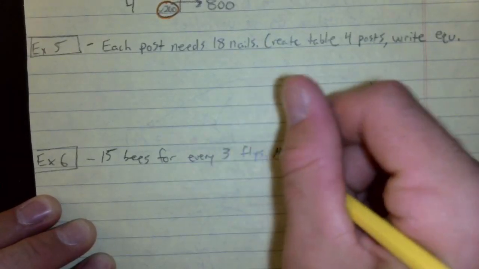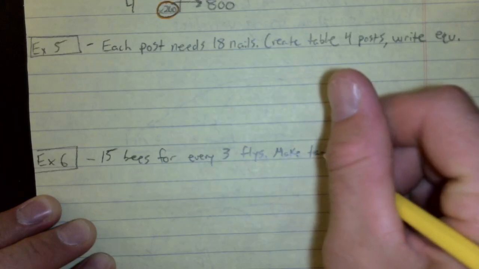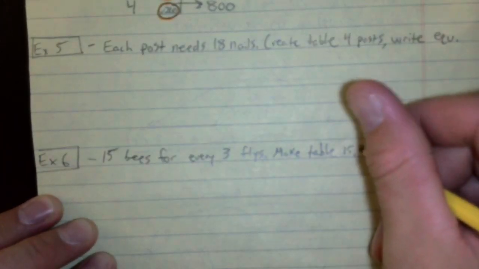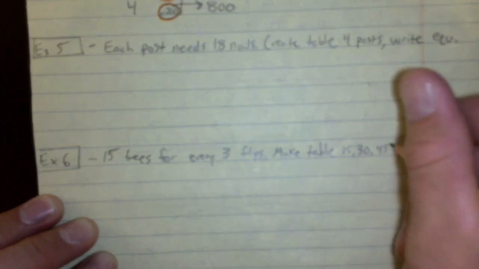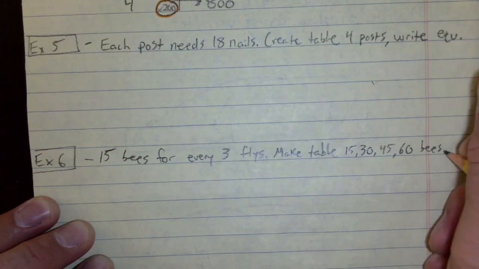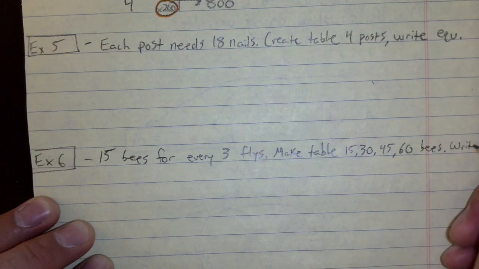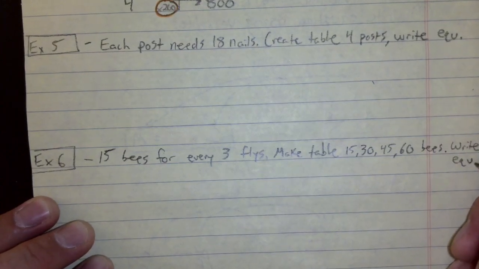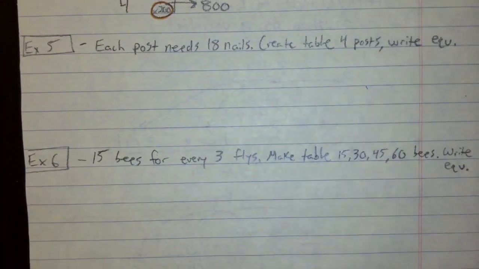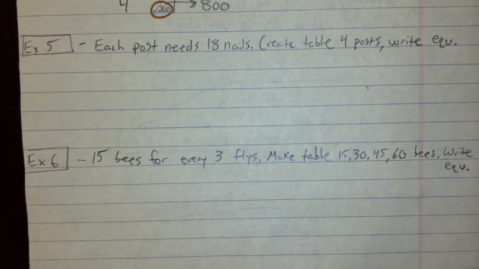And it says make table for 15, 30, 45, and 60 bees. And of course, write your equation to represent the relationship. So go ahead and try examples 5 and 6 on your own.